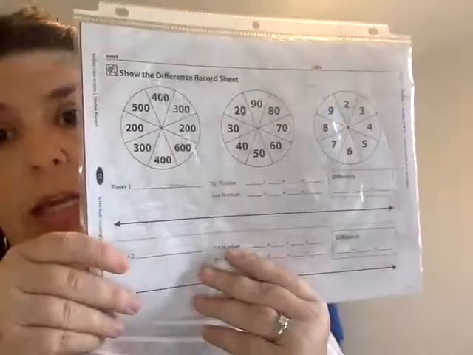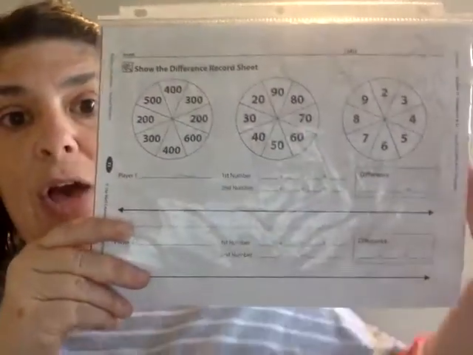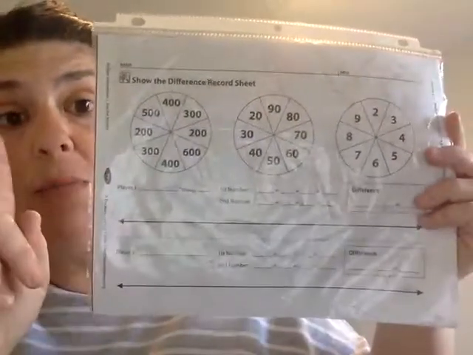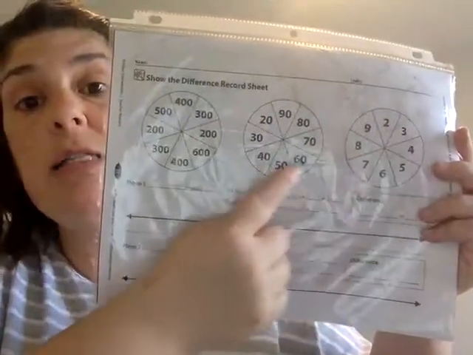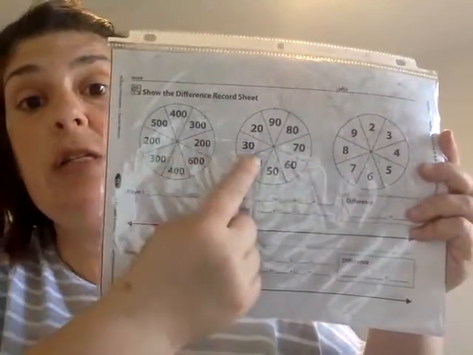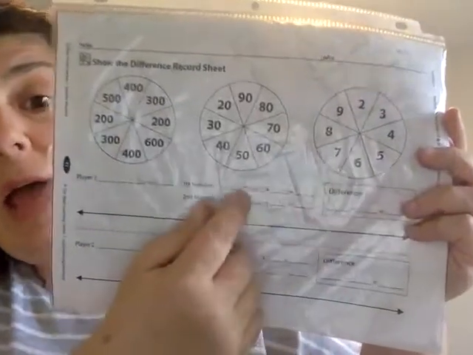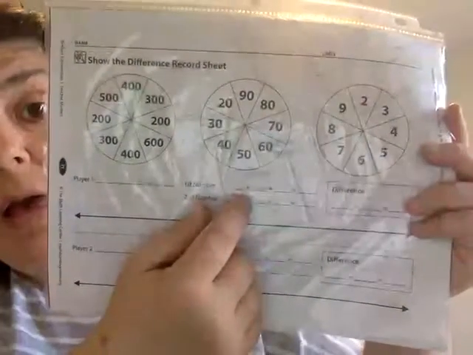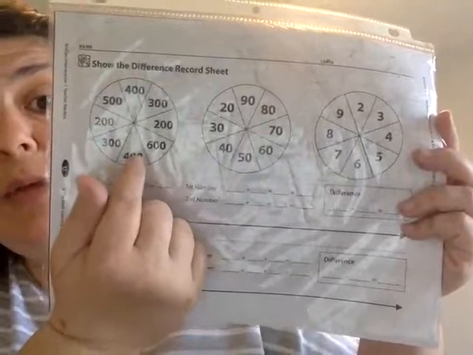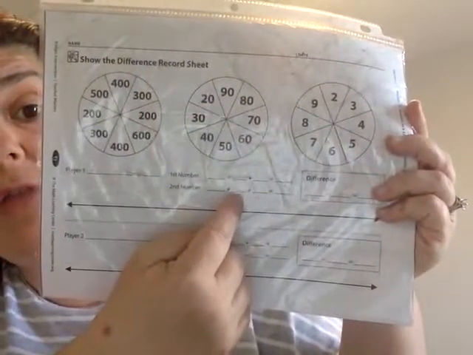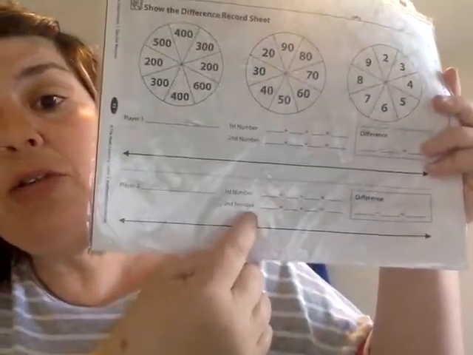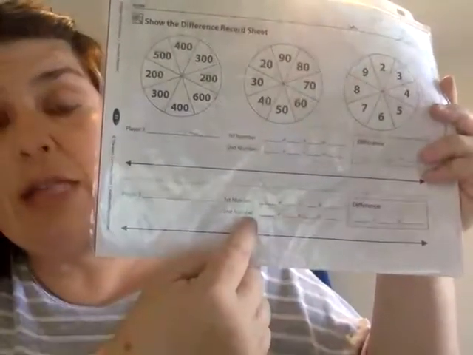What we're going to do now is you're going to play Show the Difference with your parents, just like you did yesterday. You are going to remember step 1. Player 1 spins the spinner for the hundreds, the tens, and the ones and makes their first number. Player 2 then spins the spinner for hundreds, tens, and ones and makes their first number. Then player 1 goes again for their second number. Then player 2 spins them all again for their second number.